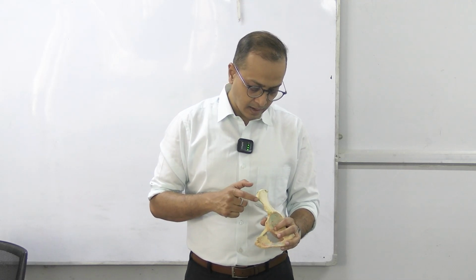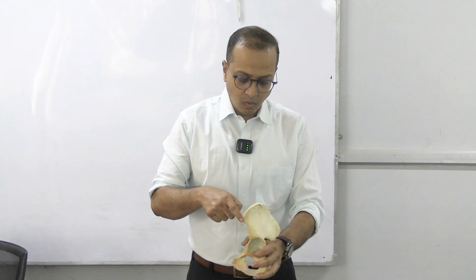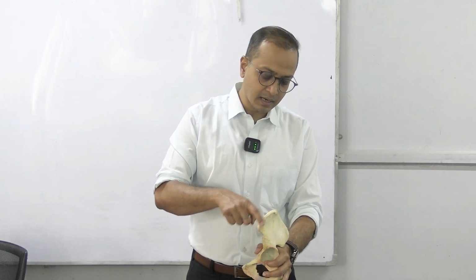So remember this, and on the margins we have the deep fascia. We learned the deep fascia, which we call the fascia lata. So all along this outer margin, you see the attachment of the fascia lata.